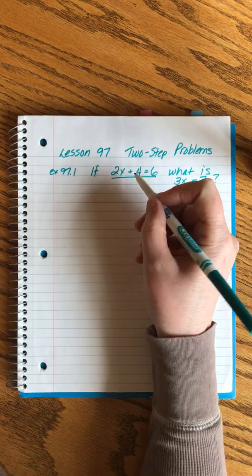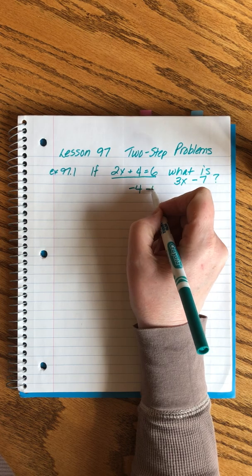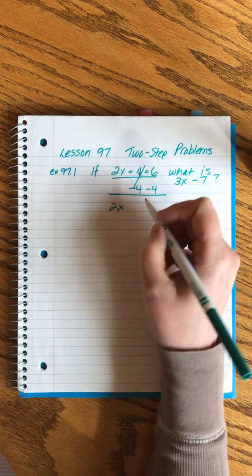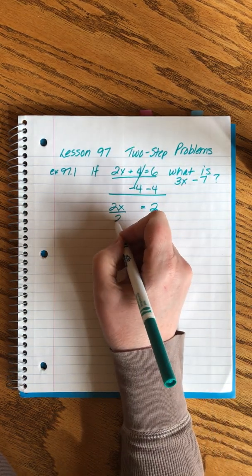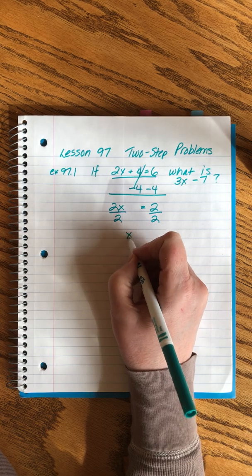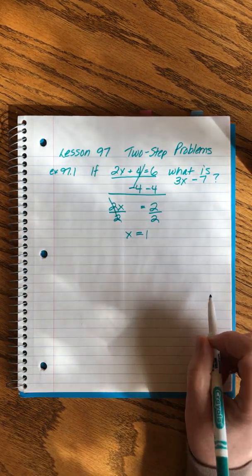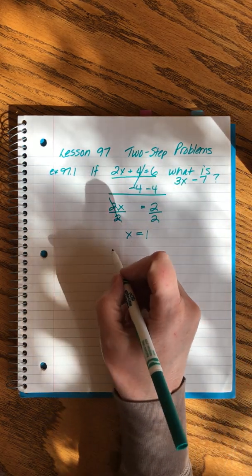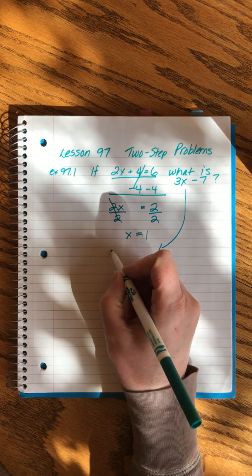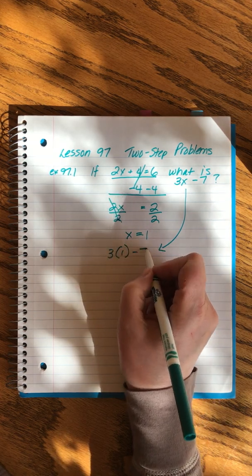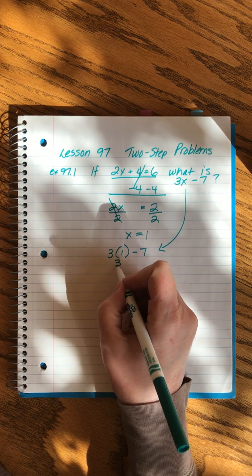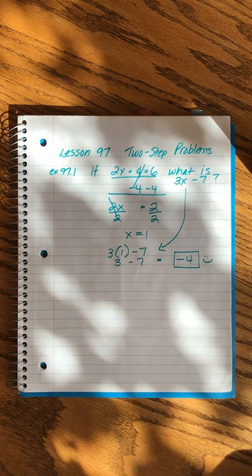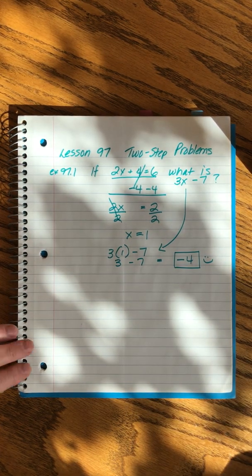I'm just going to work it from where it's written. We'll subtract 4 to swim the plain number to the right. We get 2x equals 2. We divide both sides by 2 and get x equals 1. That cancels. Then we take this and plug it in there. I'll bring it down so we have a little more room. We'll have 3 times 1 minus 7, which is 3 minus 7, equals negative 4. That is our final answer. That wasn't too horrible.